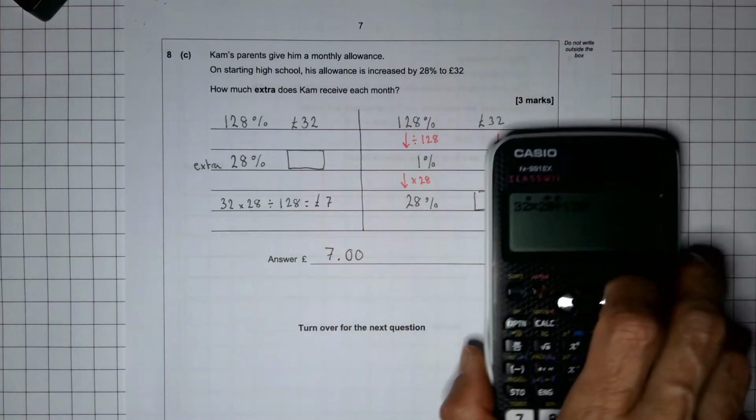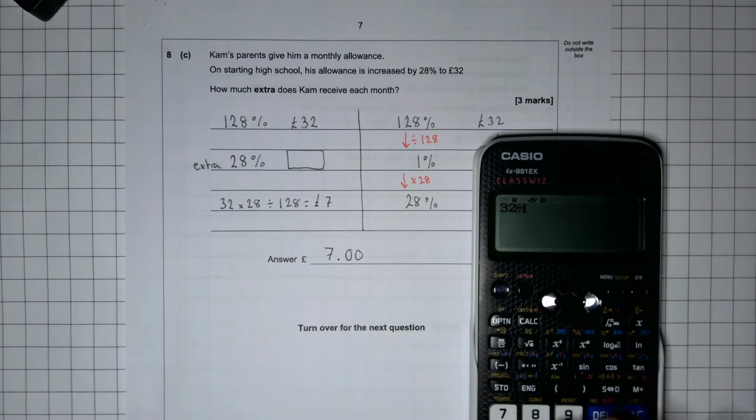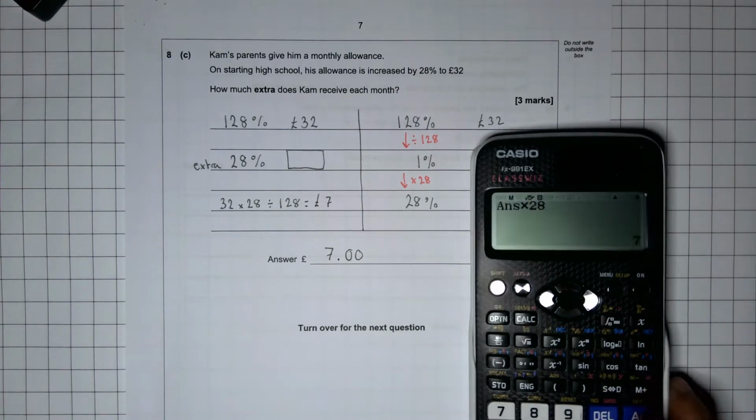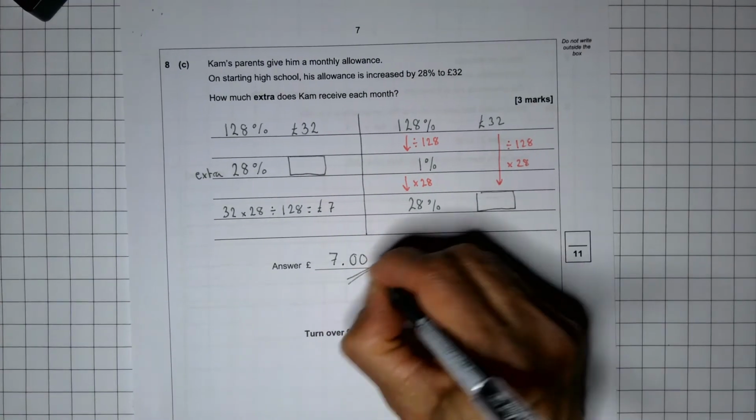But let's just show you. So we have 32 divided by 128, and then we say times 28, and you'll notice the answer comes out to 7, just like we had before. Okay, so there's our answer. Good. Let's look at question 9.